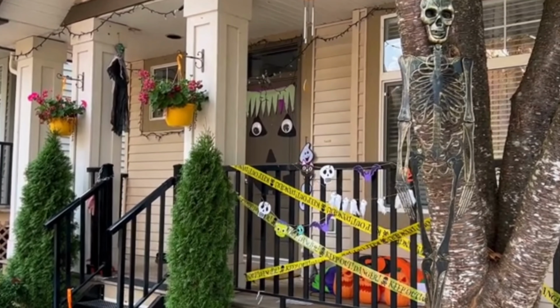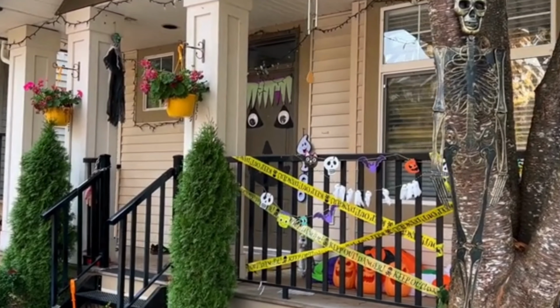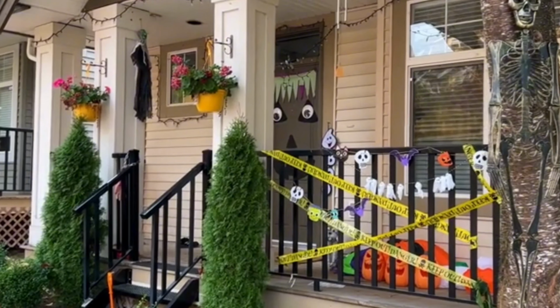I love Halloween. When I was a kid, I participated in it. I love the rituals of it. I love the pranks of it. I love the mischief of it. I love going to houses and dressing up and getting candy. And then there were parties, and it was just fantastic.